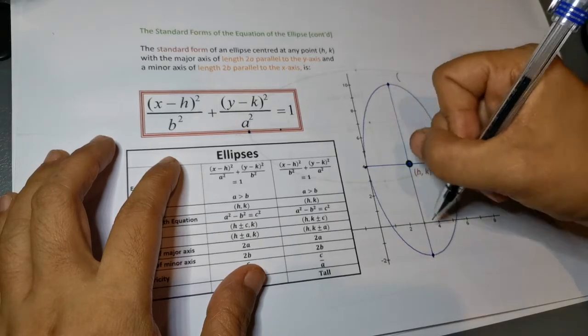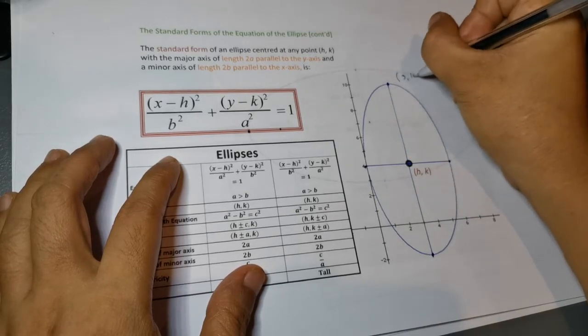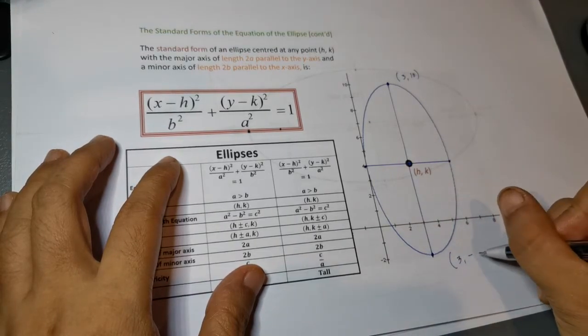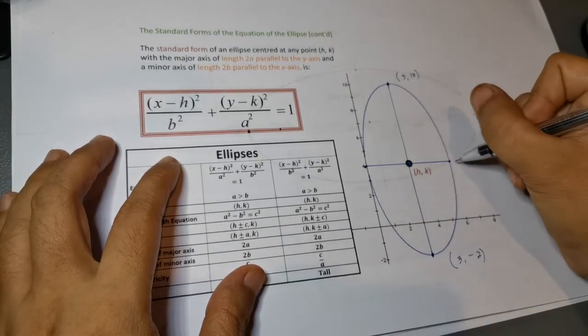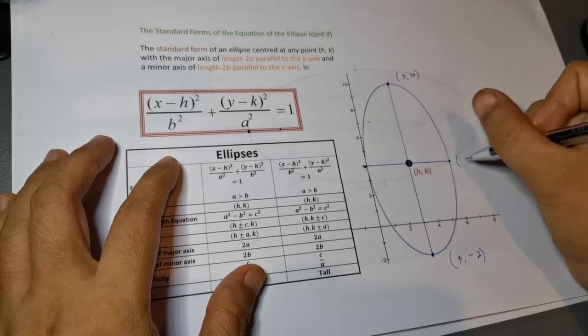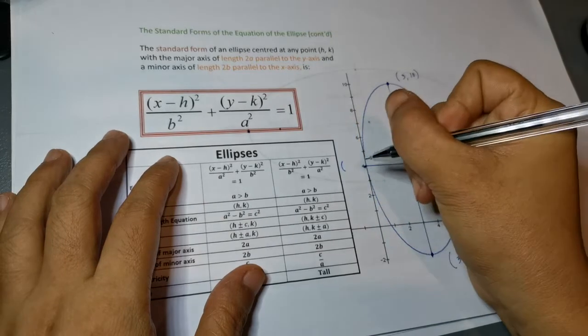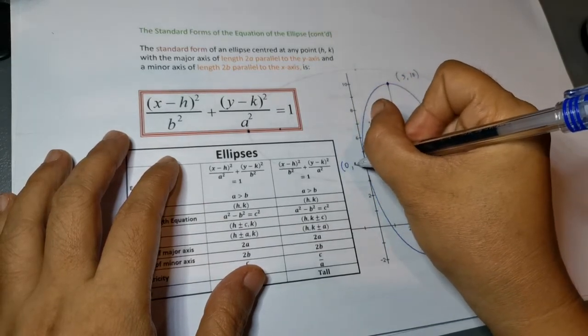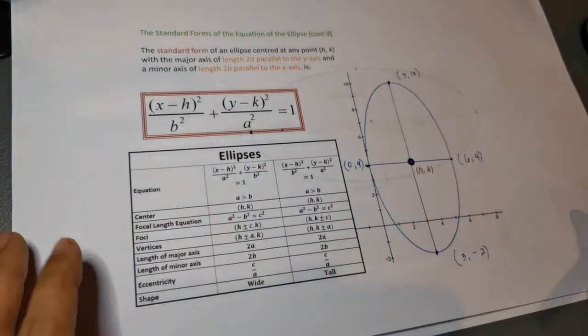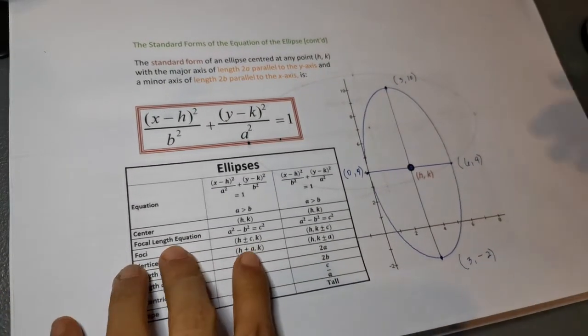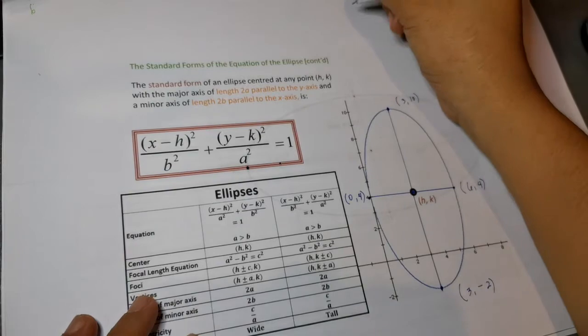So, let us see the coordinates of our vertices. This is, let's say, 3 and 10. Okay, am I right? And then we have 3 and negative 2. And then we have here 6 and 4. And we have here 0 and 4. Okay. So, are we ready to find the values of A?